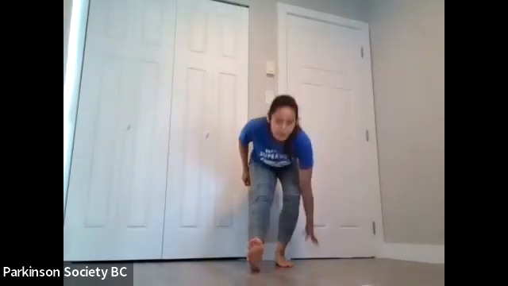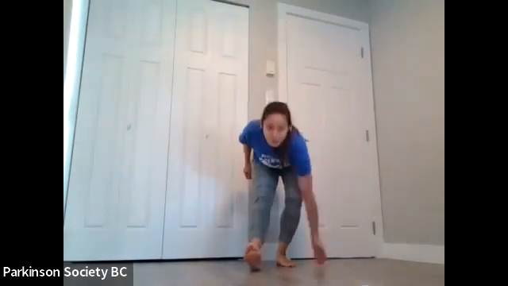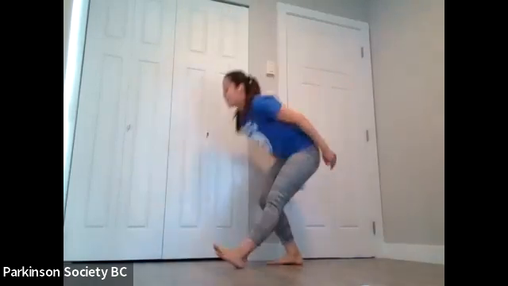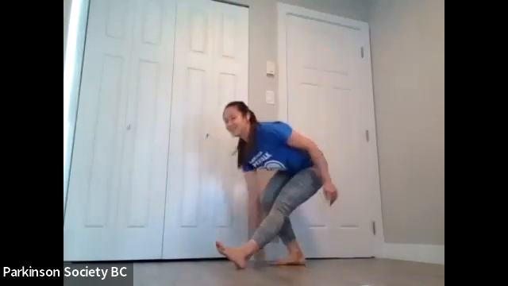Coming back up. Stick one leg forward straight. Stick your bottom back. Scoop the opposite arm to that leg. Down to the floor like you're picking something off the floor. From the side, this is what it looks like. One leg straight. Stick your bottom back. Opposite arm to leg. Scooping something up from the floor.